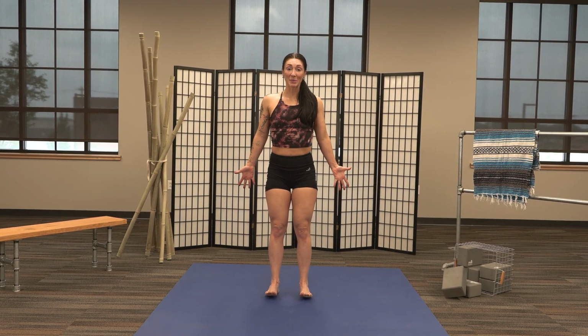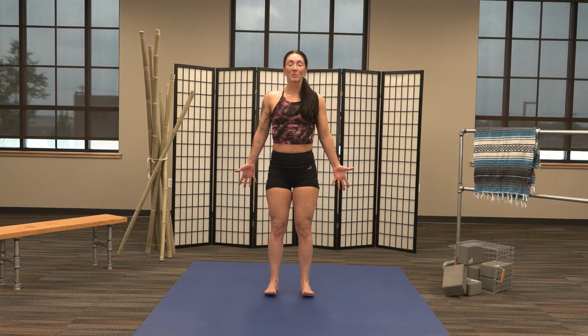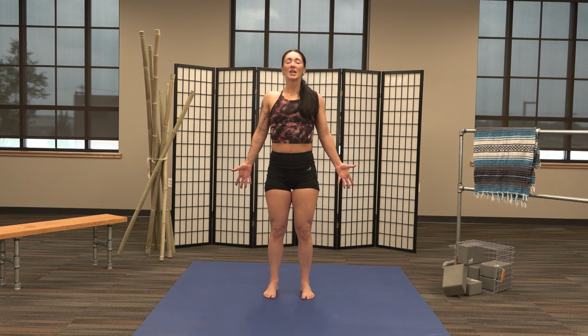Turn your palms forward and maybe rock forward and backward onto your feet, moving into Tadasana or mountain pose, lifting up through the crown of the head, breathing, just taking a moment here to be present. And as you're here, take a moment to set an intention for your practice today.